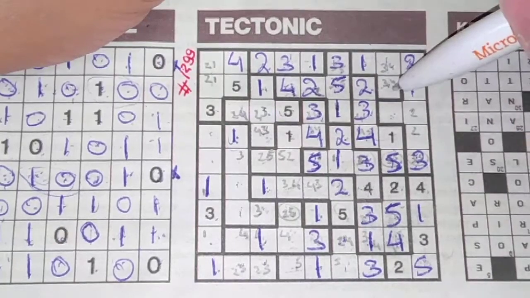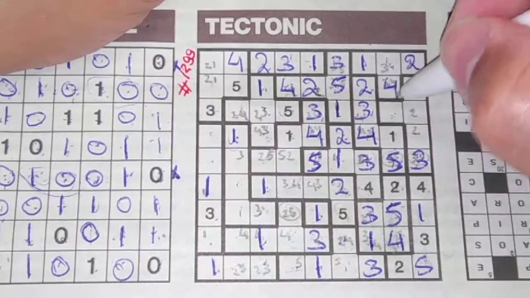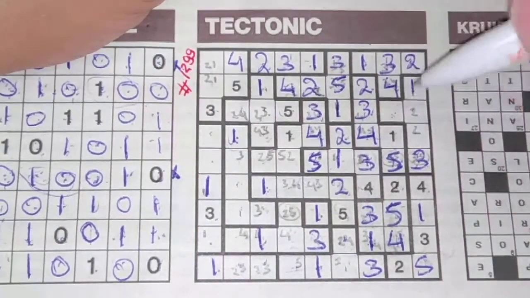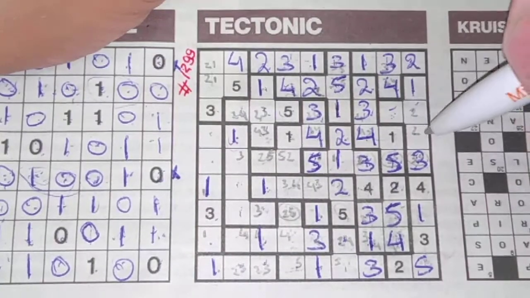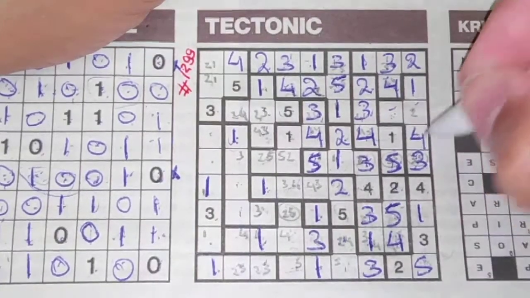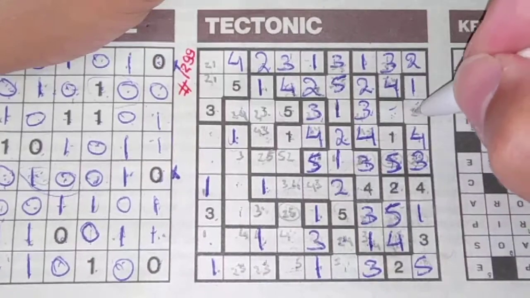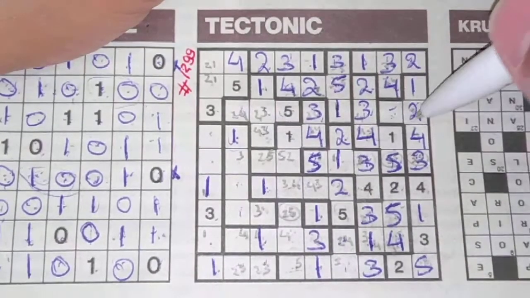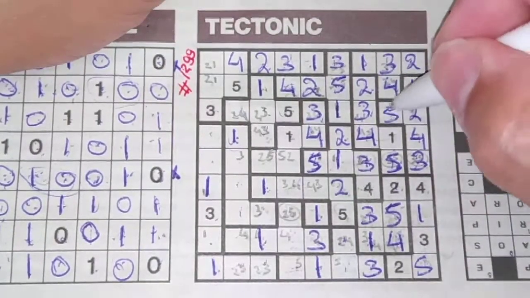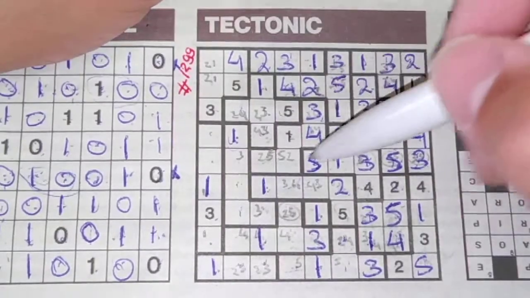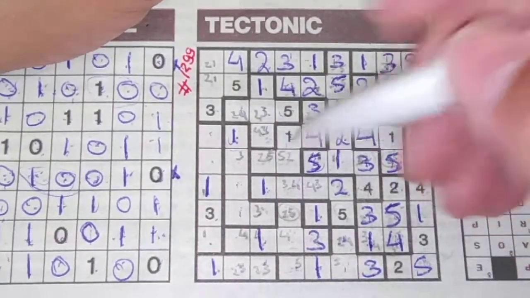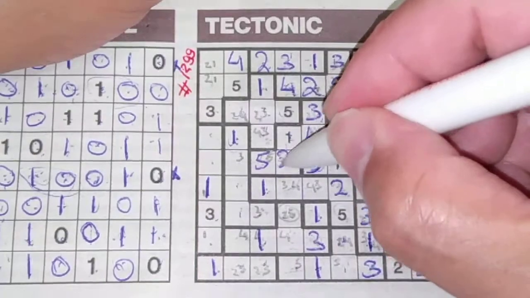We have a 3 here, so this cannot be a 3 anymore. This should be the 4 and this should be the 3. We have a 4 here, so these two boxes cannot be a 4. One box left for the 4 should be there, and I have eliminated the 2, so the 2 should be here. 1, 2, 3, 4, and this should be a 5. 2 and a 5. We have a 5 here, no 5 there. 5 should be here, and the 2 goes there.